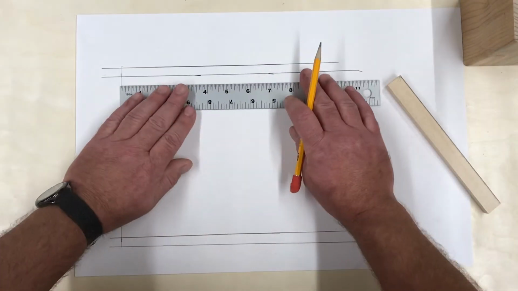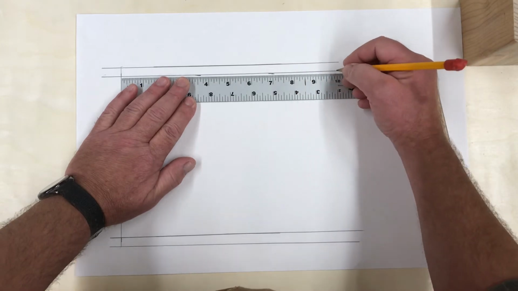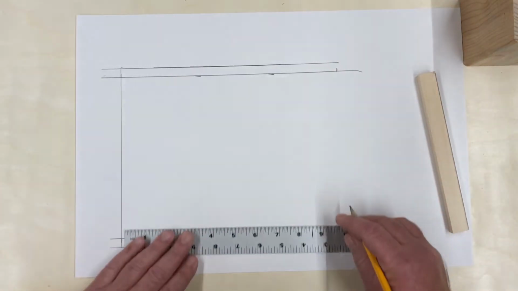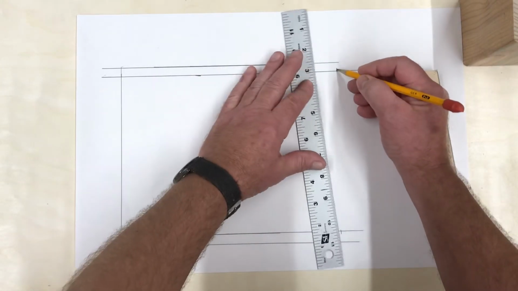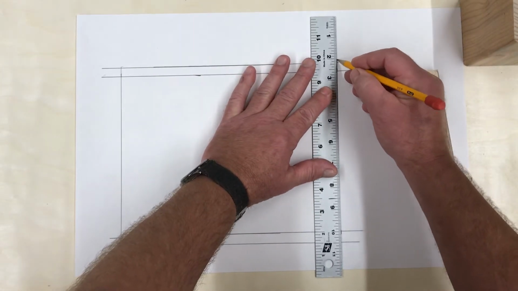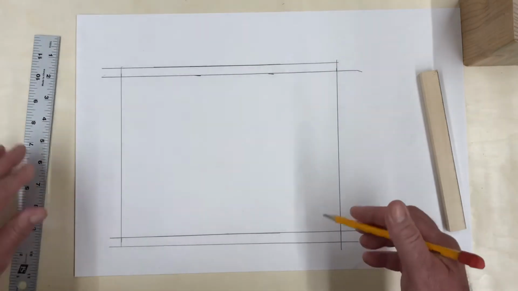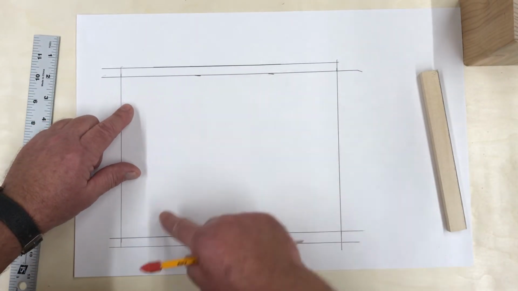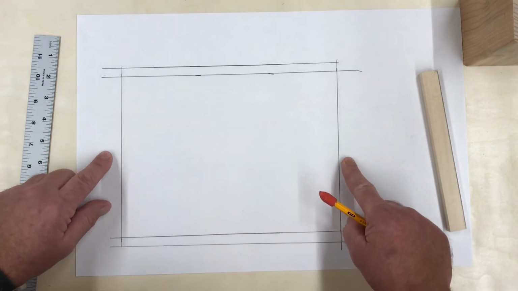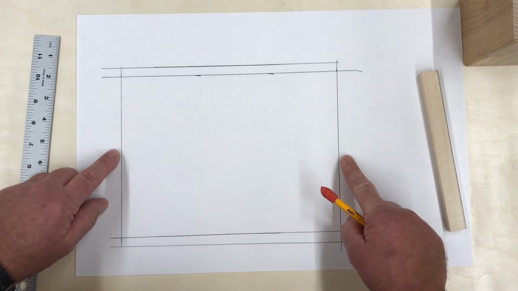I'm going to measure over 10 inches and put a mark, measure over another 10 inches, put a mark, and draw this line down. Now you see the parameters of the wall. Here's our top plate, bottom plate. Here's where the wall will begin and end.